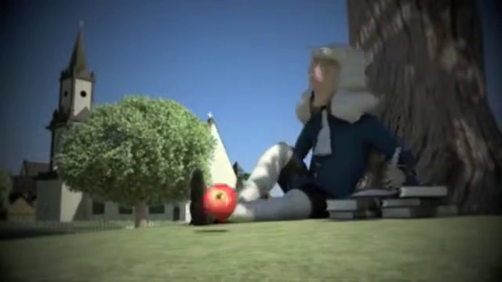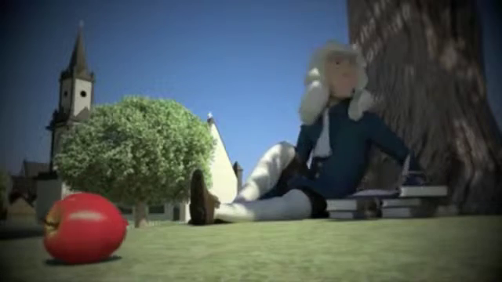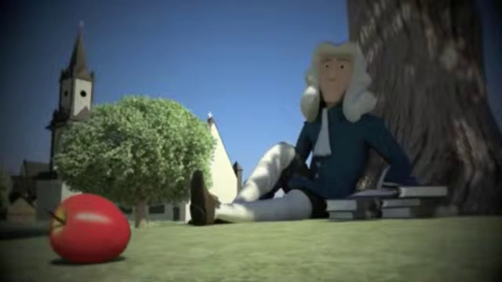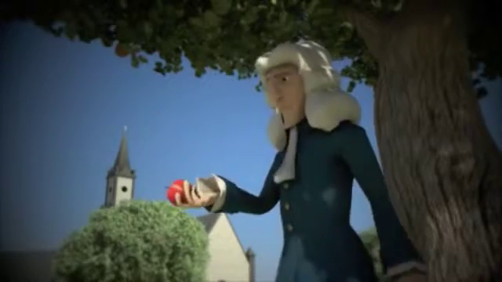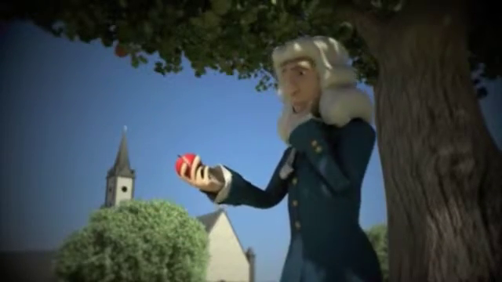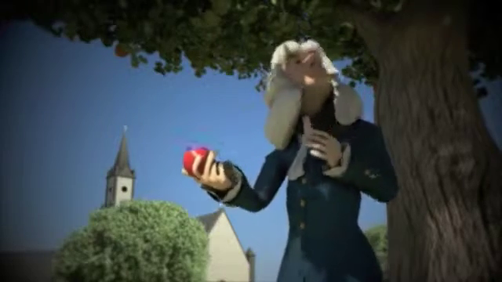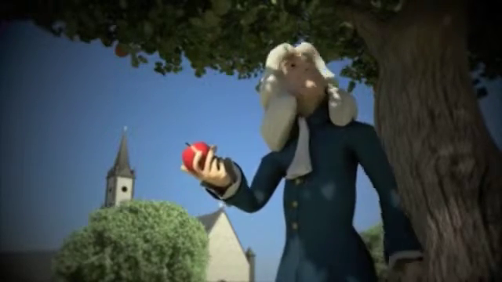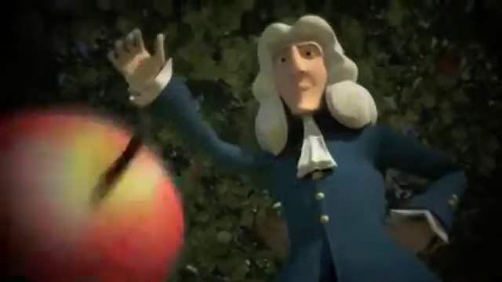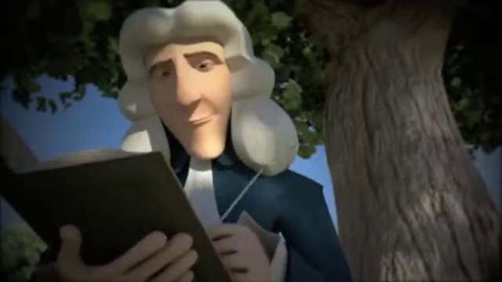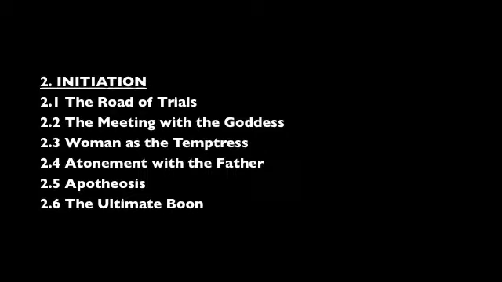a tree. The force that pulls the apple towards the Earth is the same force that keeps the moon and planets in orbit. Terrestrial and celestial mechanics were suddenly combined into one, and this unification gave birth to universal gravitation. With this insight, the scientists entered the second section of the hero's journey, called initiation.